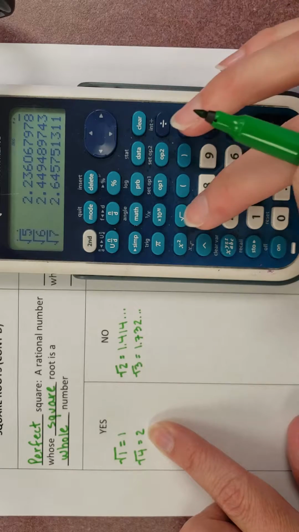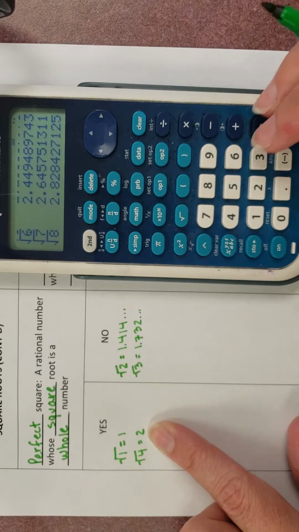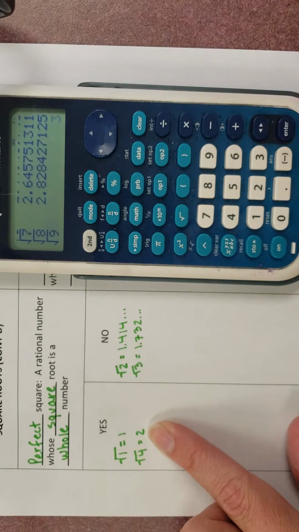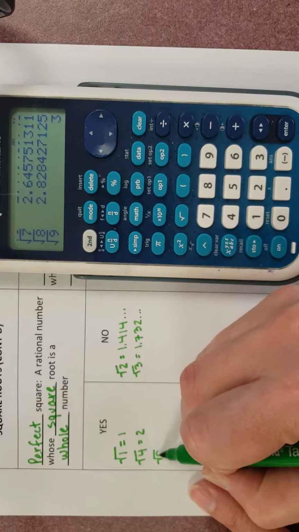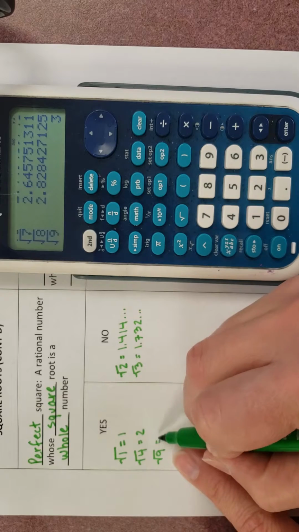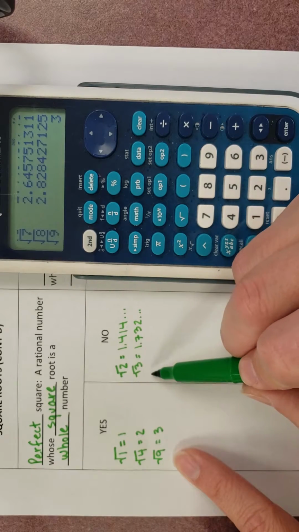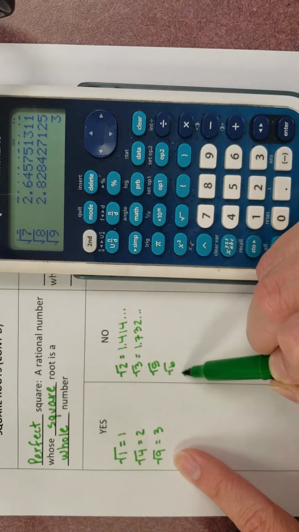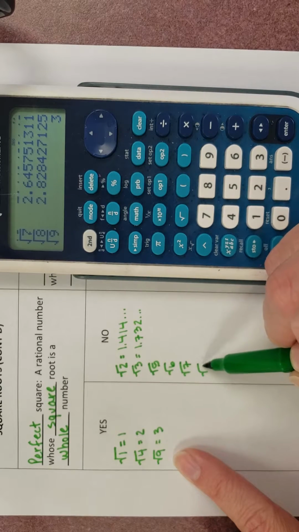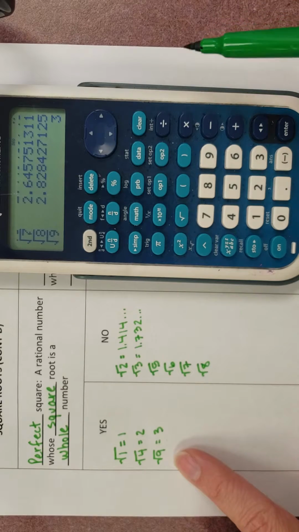These are all not perfect squares until we make it to the square root of 9. The square root of 9 is another perfect square because its square root is a 3. That means the square root of 5, 6, 7, 8 are not perfect squares.